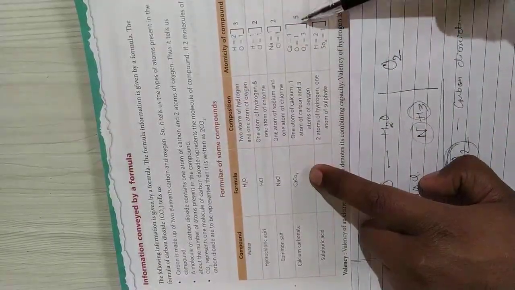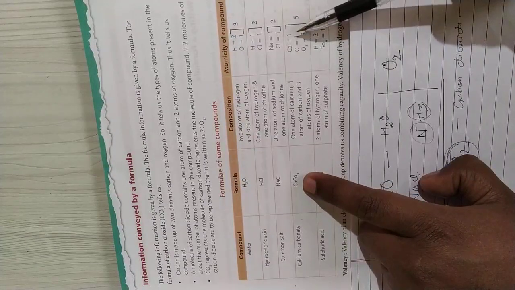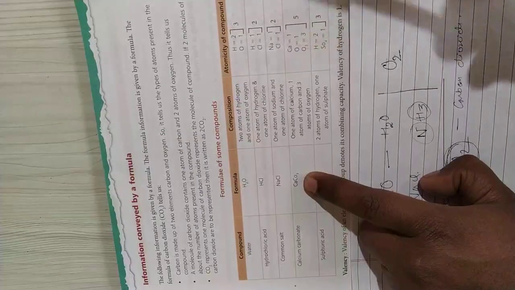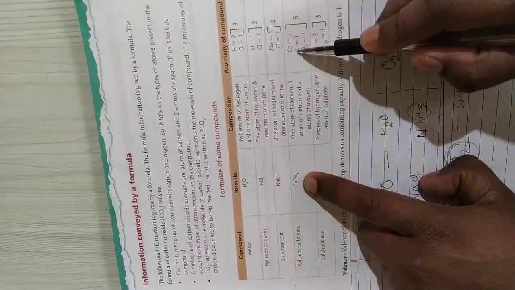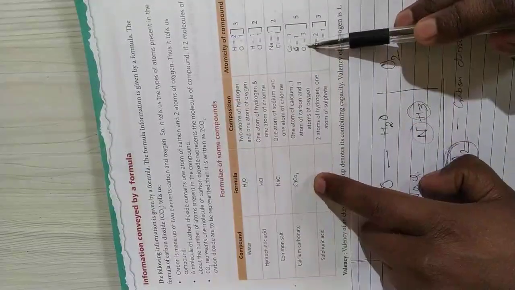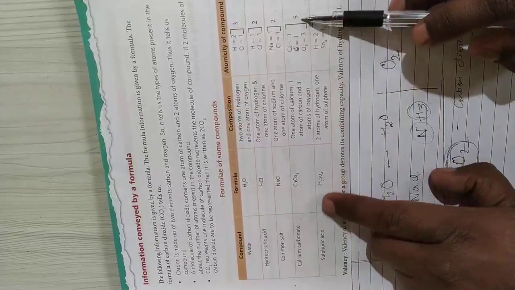So total how many atoms do we have in calcium carbonate? One atom of calcium, one of carbon and 3 atoms of oxygen. So total 5 atoms. So what will be the atomicity of calcium carbonate?